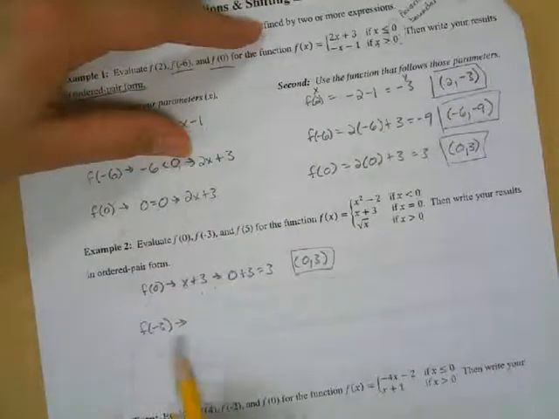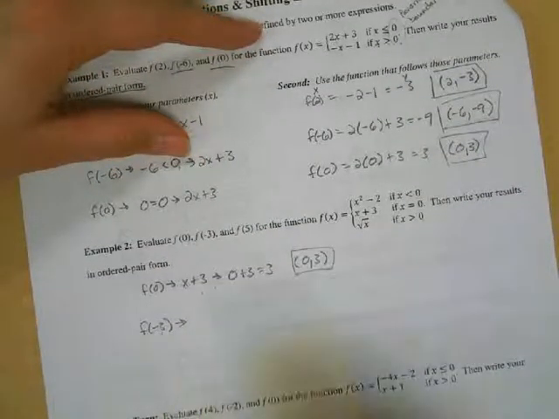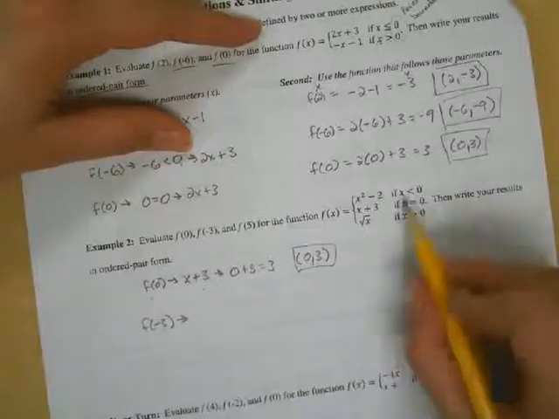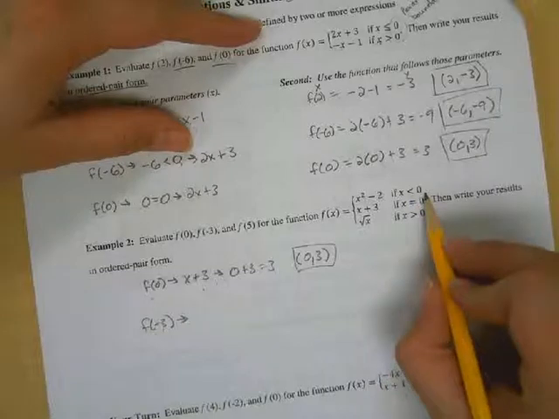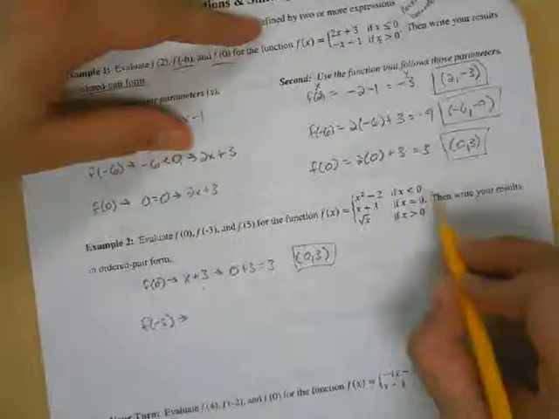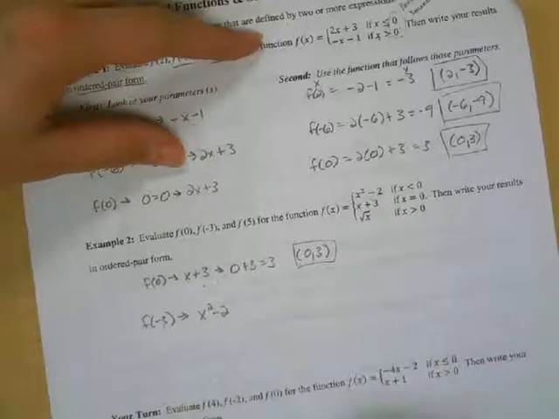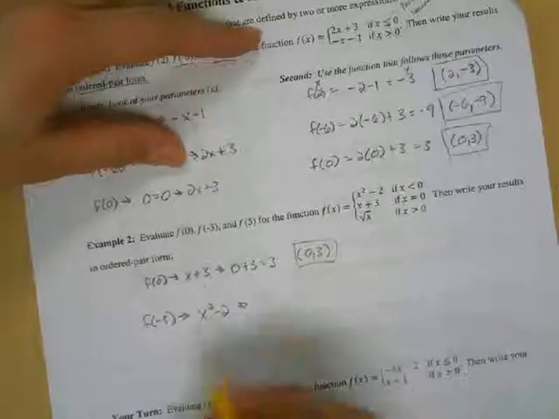Okay, so when I've got f of -3, my x value is negative. So top, middle, bottom, that's what I'm asking myself. Is -3 less than 0? Of course it is, so I'm going to use the top piece. So I'm using that x squared minus 2. I'm going to plug -3 in for x.